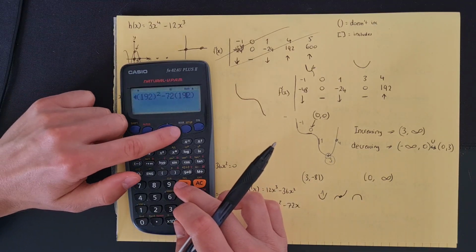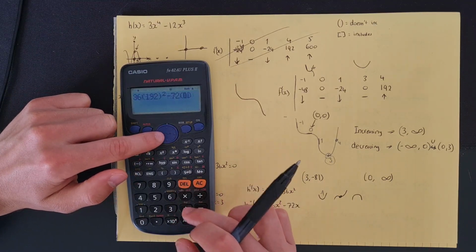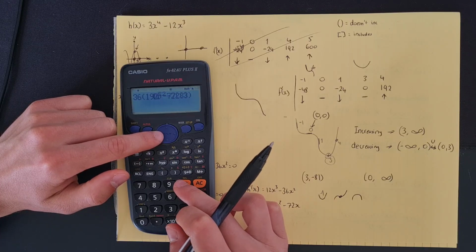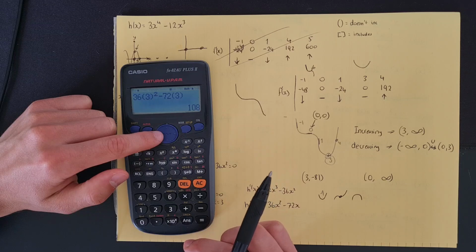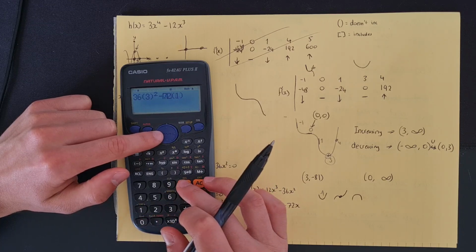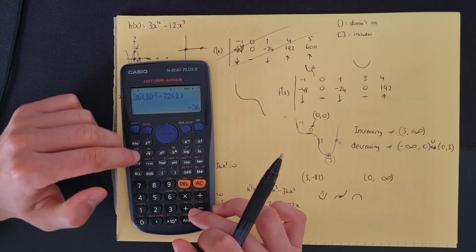Wait a second, what if we substitute x is equal to 3? Oops, wait, I think this was an issue. 108. So we have positivity there. If we substitute x is equal to 1, we're negative.